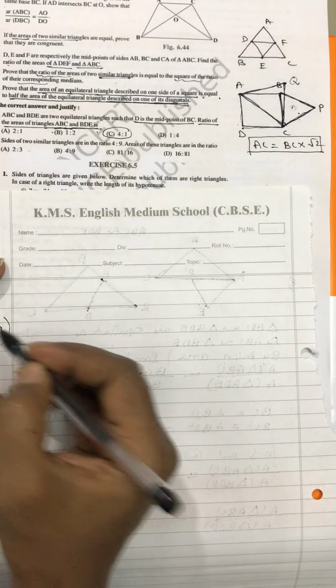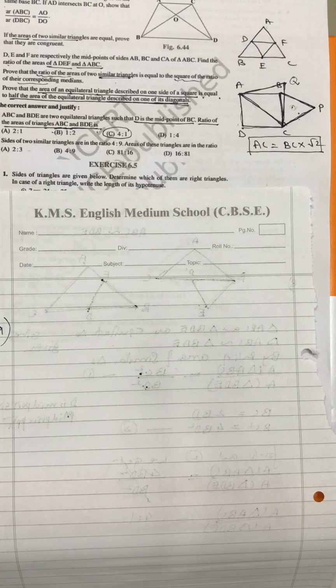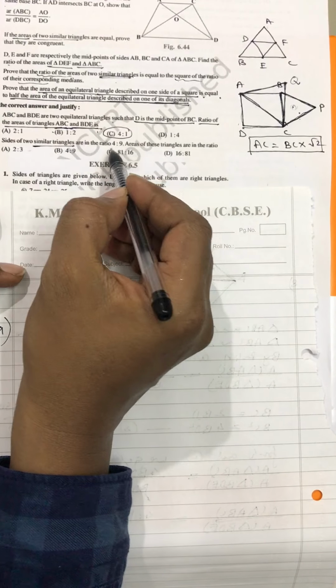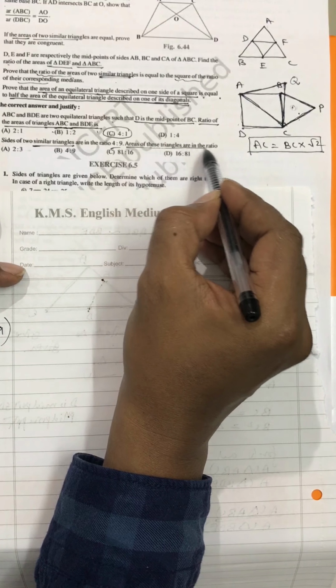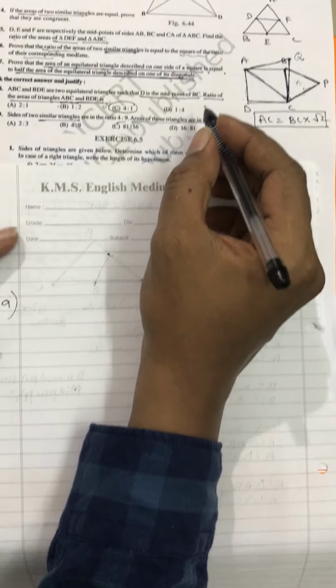Now let us go to the 9th one. 9th one I will do right here because only you have to take it. Sides of two similar triangles are in the ratio 4:9. Again it is a similar triangle and the sides are given. Areas of these triangles, now we have to find the area. It's very simple right here.